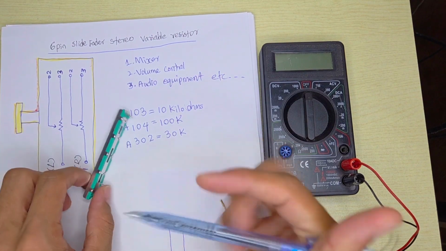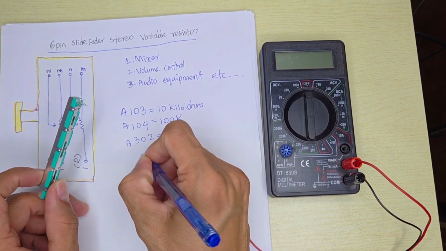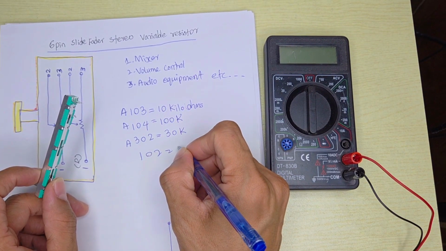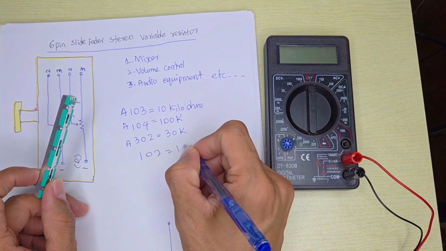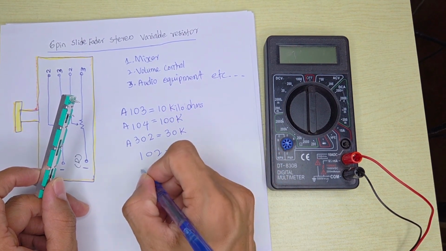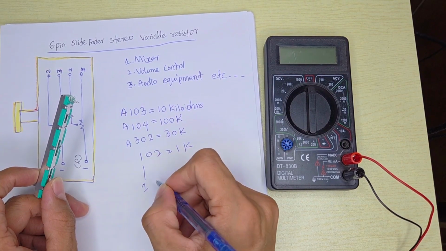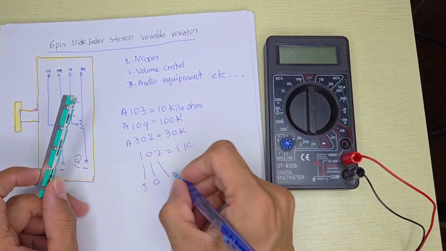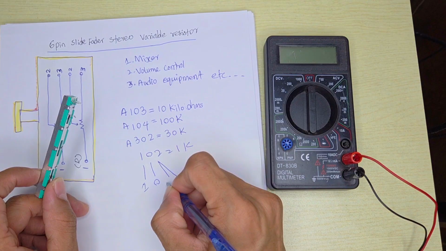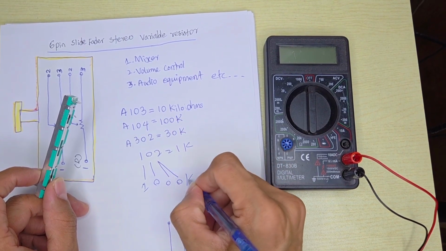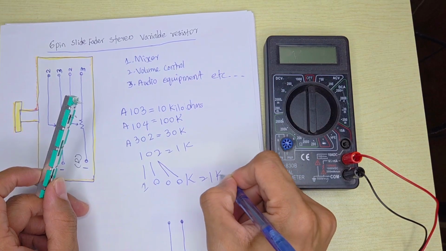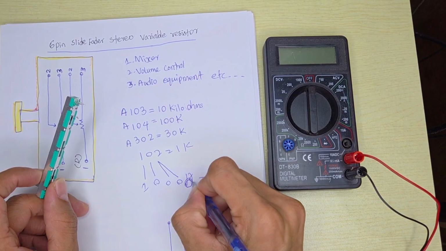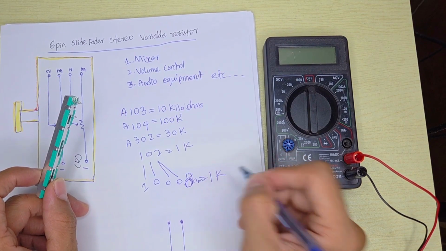For example, 102 is equal to 1k. Why? The 1 comes down as 1 and the 0 comes down as 0, and the 2 is the multiplier, so it is 10 times 10 to the power 2, which is 1000 ohm. 1000 ohm is equal to 1 kilo ohm.